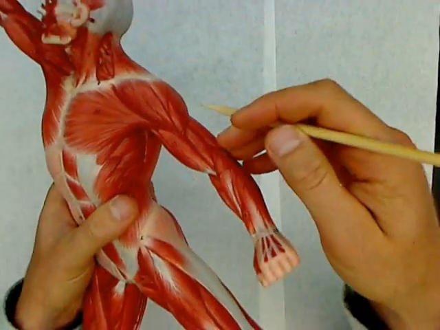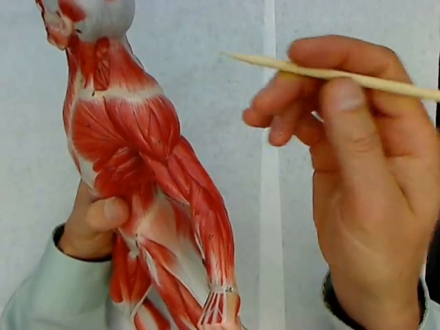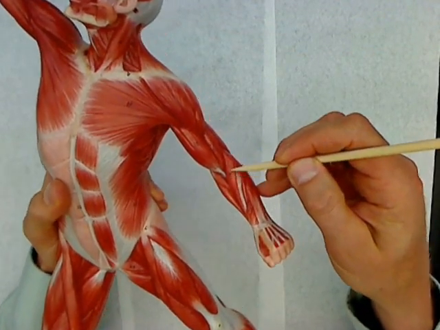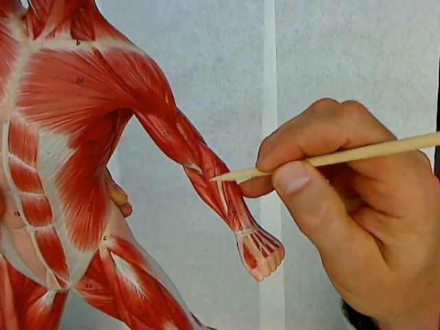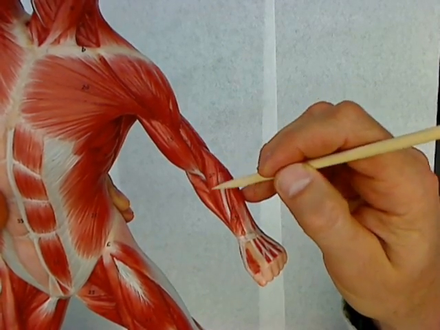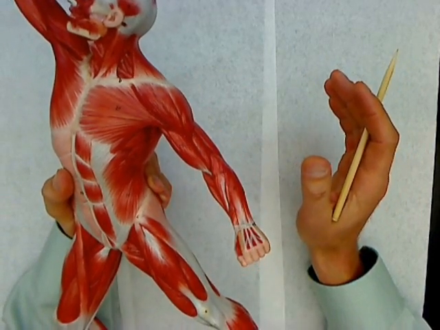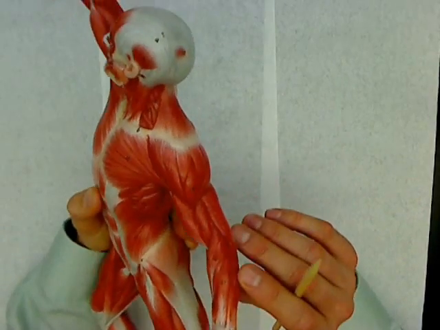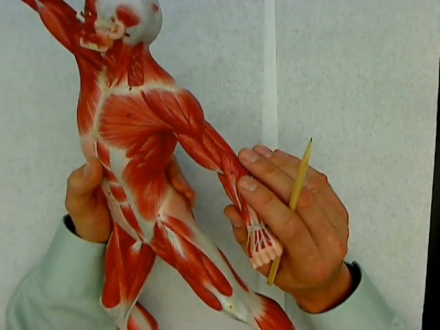But the larger muscle arm is the one that I would use for that. Brachioradialis is here. Flexor carpi radialis, palmaris longus, flexor carpi ulnaris, and all of those other extensors. If I ask for those, I'll ask for them on the larger arm models. So we'll go to that for those.